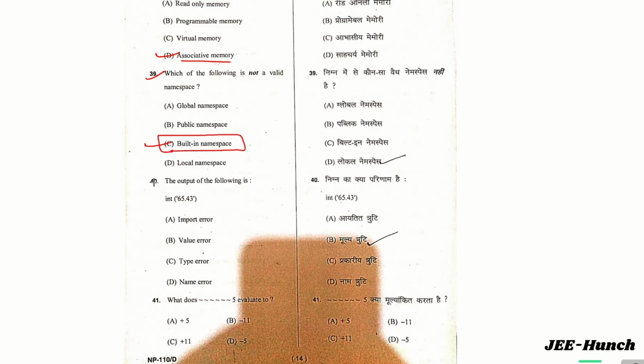Option number C. The output of the following is, this is an integer 465.43. So this is not any integer. So this is not an integer type. You know, integers are what? 1, 2, 3, and plus or minus is also true. But here it is a floating value. This is the float value. So that's a type error.